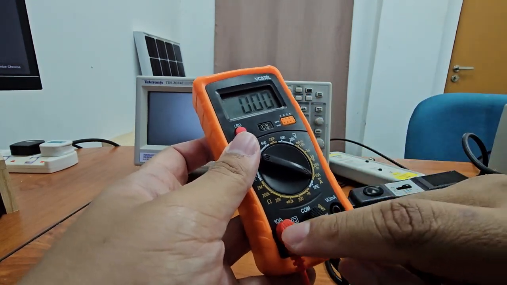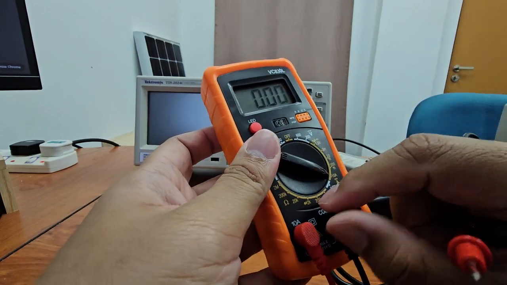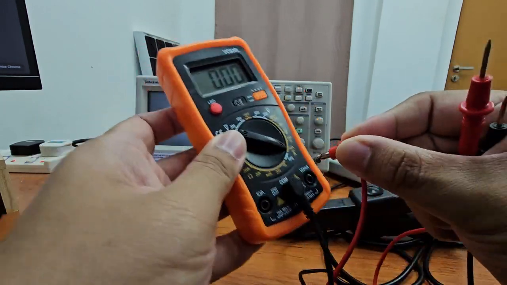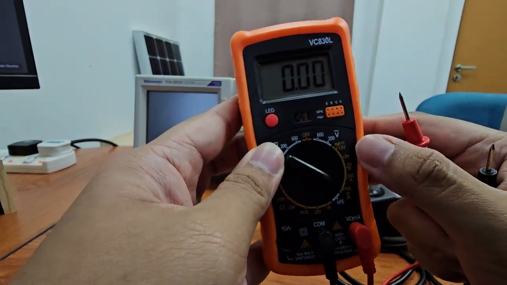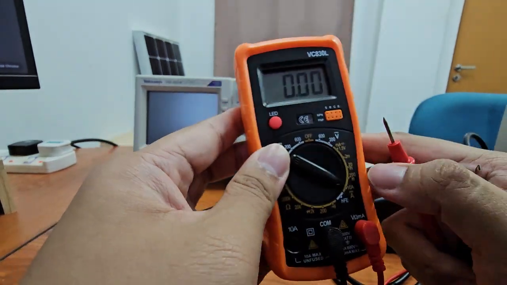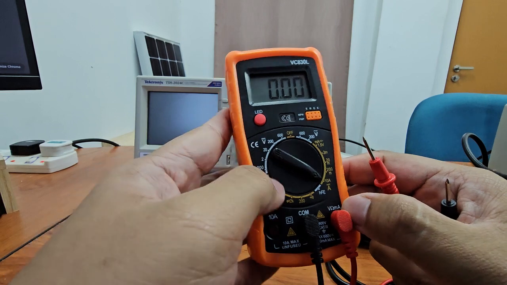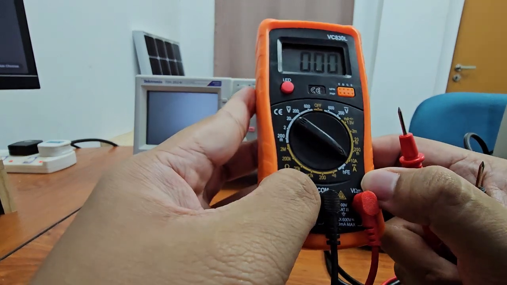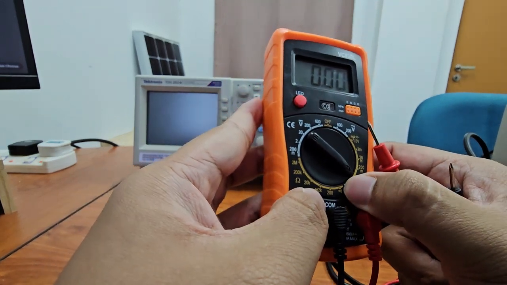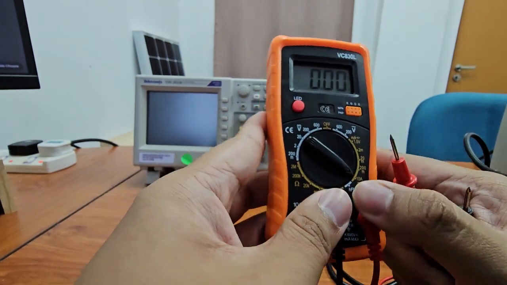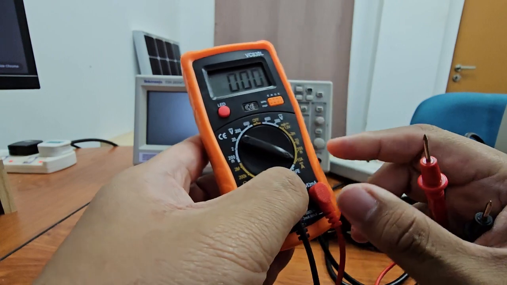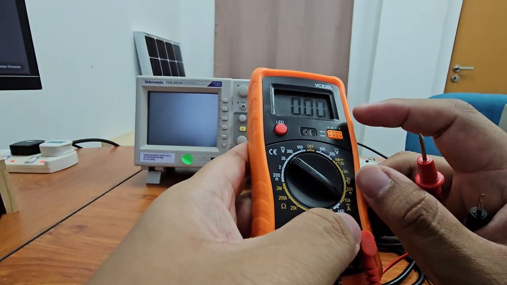Make sure you change this, and this one, during running. So remember, for voltage and current, you measure while the circuit is running. For the ohmmeter, the diode test, and the connectivity test, you have to turn off the circuit. If not, you can damage the circuit and the multimeter.